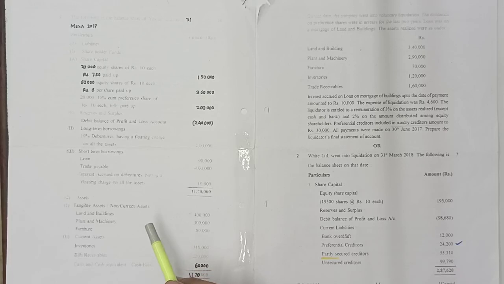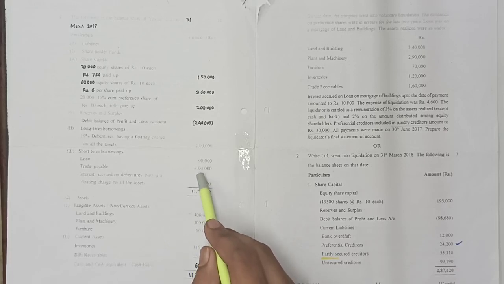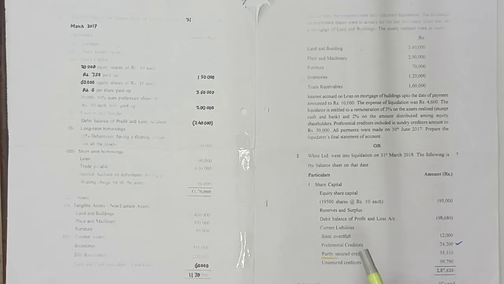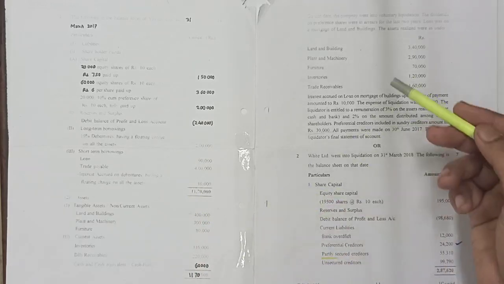Preferential creditors included in sundry creditors amount to 30,000. So here the creditors which you have of 4 lakh rupees, from that 4 lakh rupees, 30,000 is preferential creditors. The rest is, again, your remaining creditors.